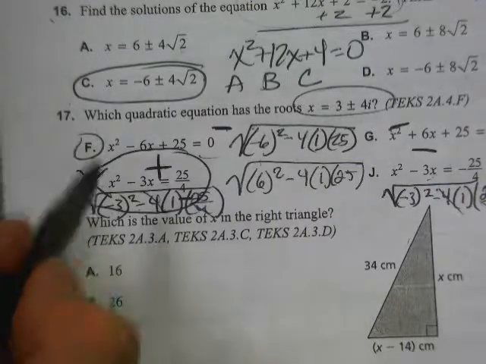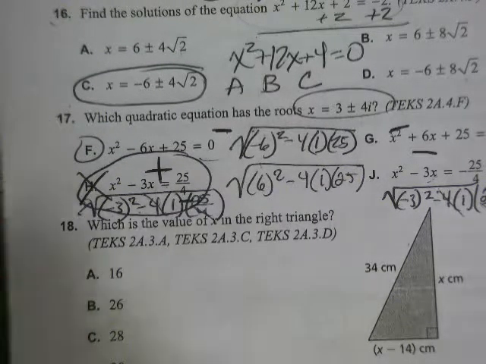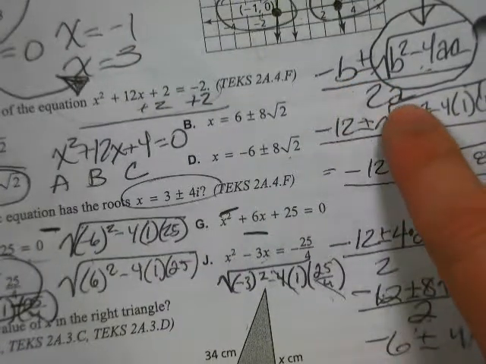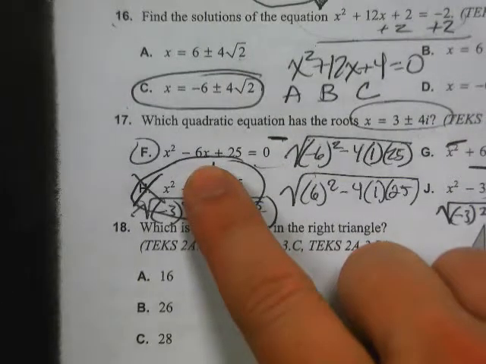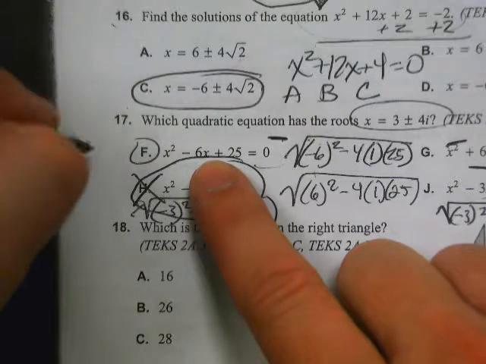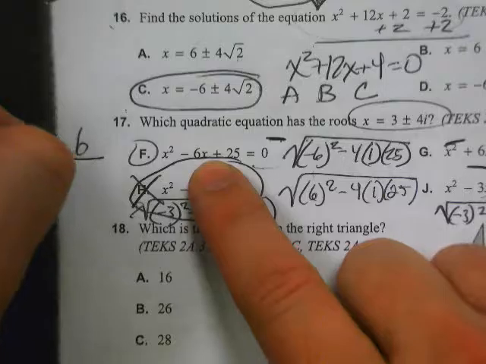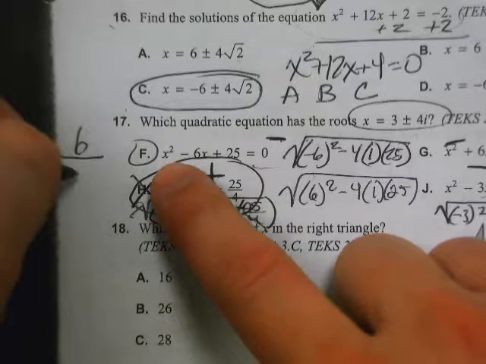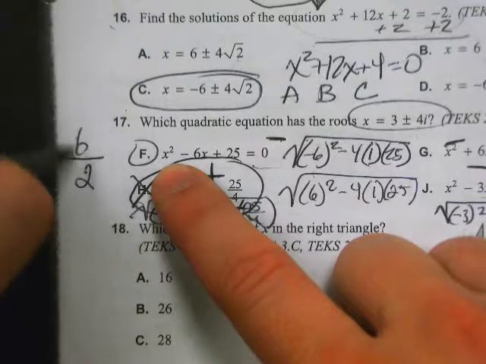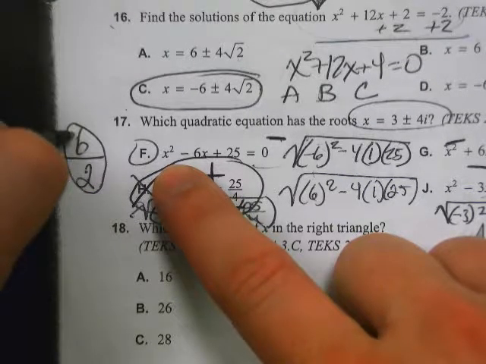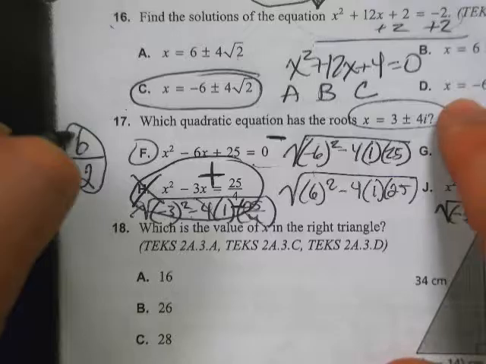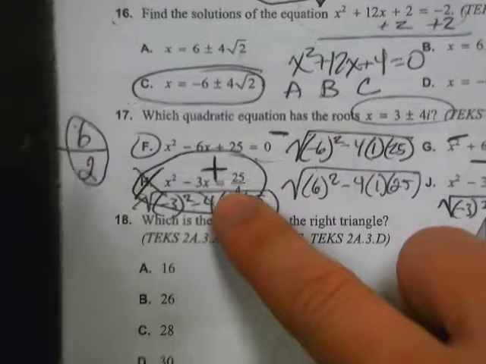All right, let's look at the rest of the formula now that we were able to toss out H. Your formula starts with negative b, and then we divide it by 2a. So the opposite of negative 6 is positive 6, and then we would divide it by 2a, divided by 2. 6 divided by 2 is 3. So my answer needs to be 3 and then an imaginary number. That's looking pretty good. Let's go to the next one.